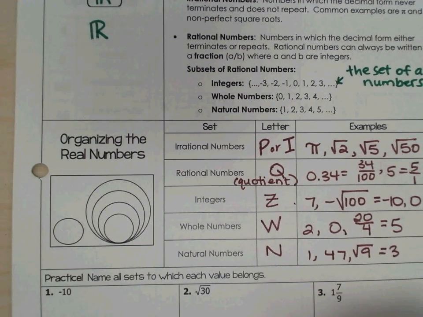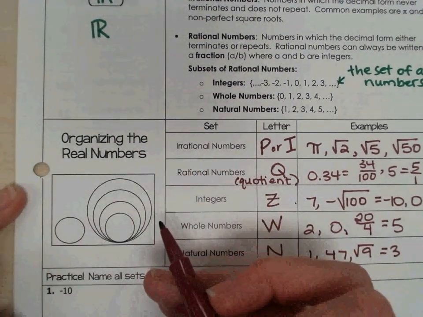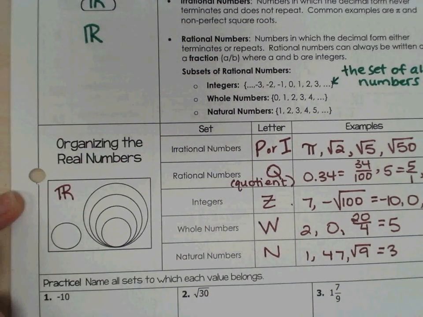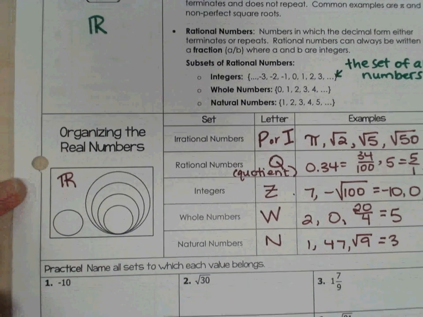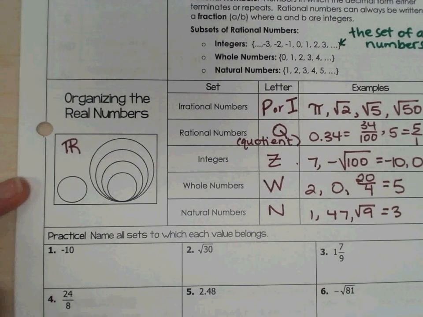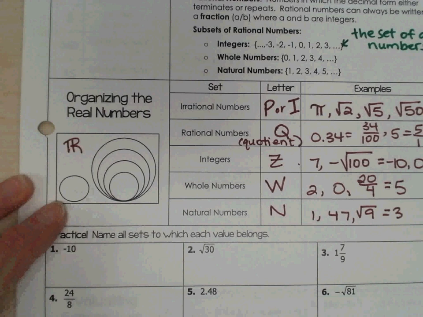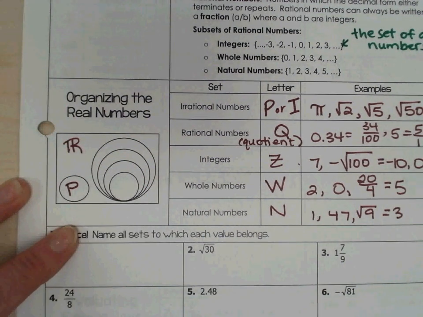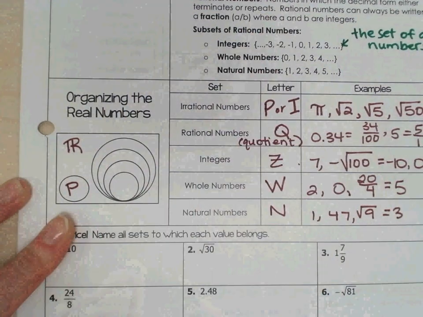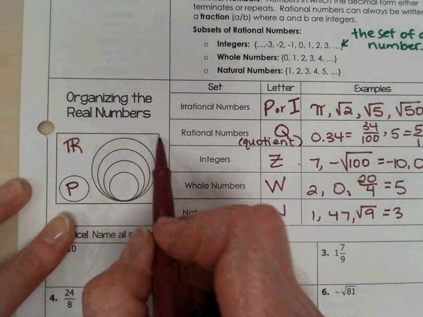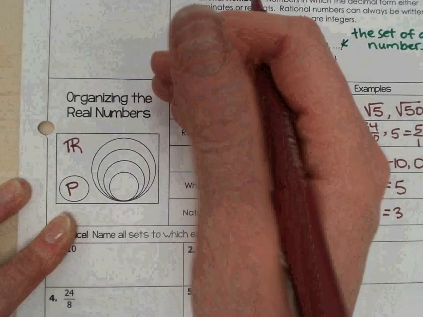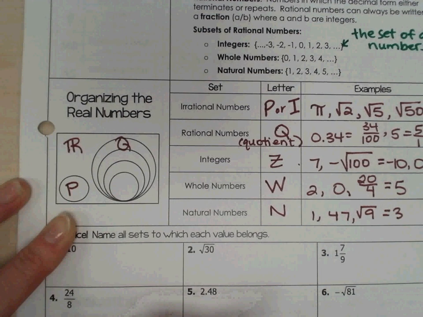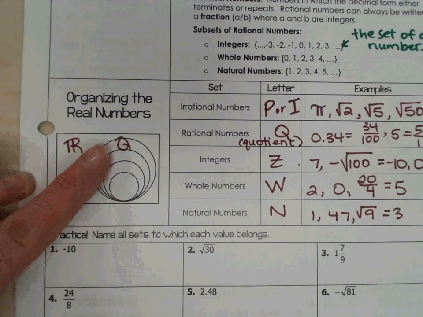Okay, Venn diagram. Here we go. So the largest category here is represented by a rectangle, and all of the numbers we're talking about today are in the category of real numbers, so I'm putting the symbol R. The category that is all by its lonesome over here is the irrational numbers. So I'm just going to put the letter P over there. And then we have a larger circle with circles inside. So this is going to represent our rational numbers and its subsets.